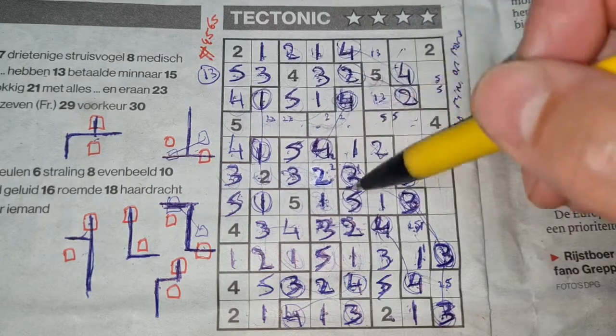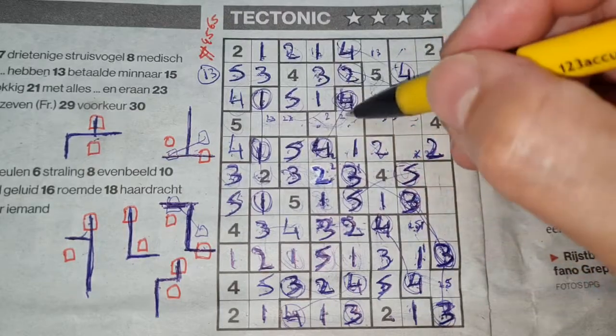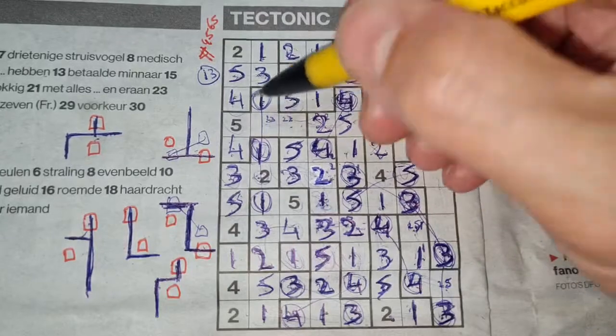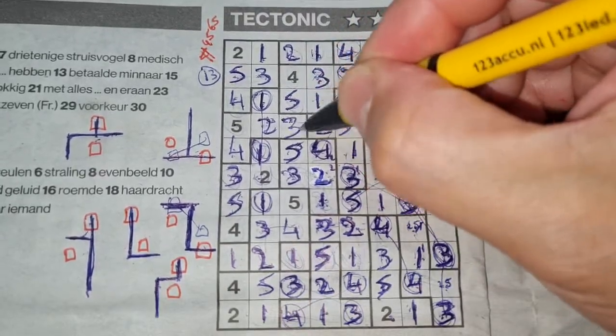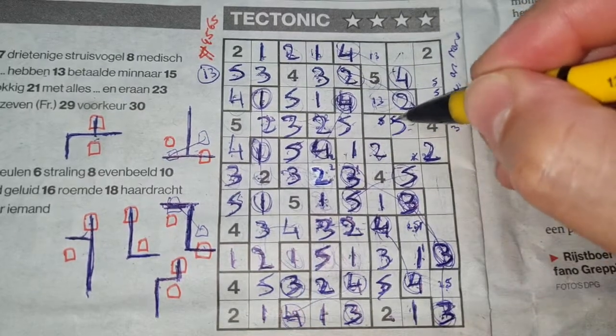Then 2 numbers left in this area for numbers 2 and the 5. We have a 5 there, no 5 there. 5 should be here and the 2 goes there. Now we have a 2 there, so this box can't be 2 anymore. That box should be a 2 and this box should be a 3. Now we have a 5 there, so this box can't be 5 anymore. That box should be a 5.